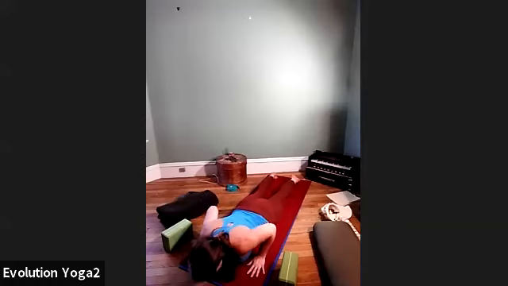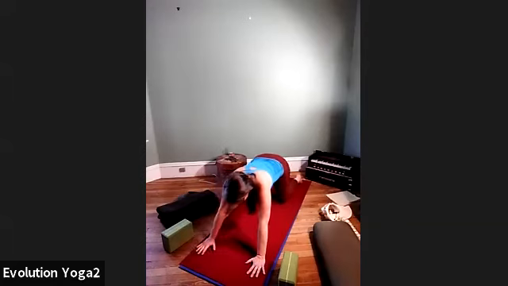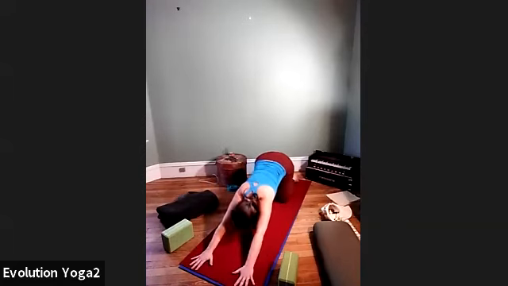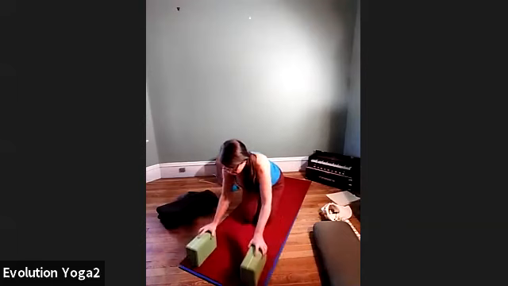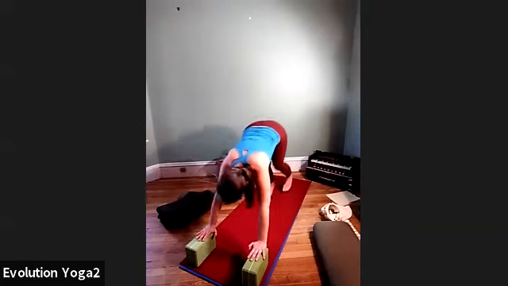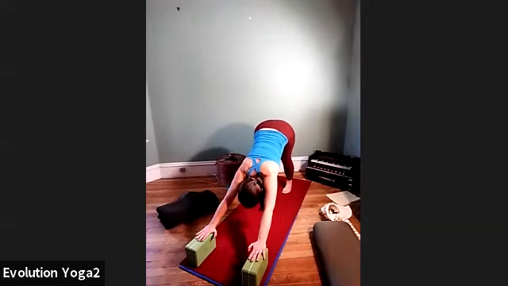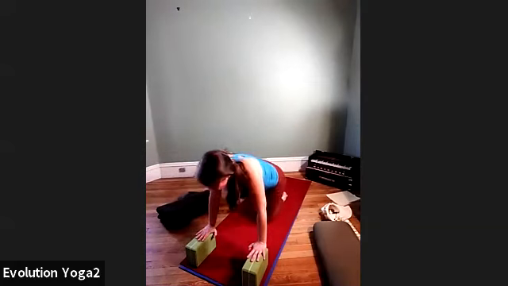And then make your way back to downward facing dog, puppy pose, which is this pose, or child's pose. So you choose your resting position. Take 5 breaths there. Use the blocks if you'd like. And see if you can reconnect with that natural inhale and exhale.